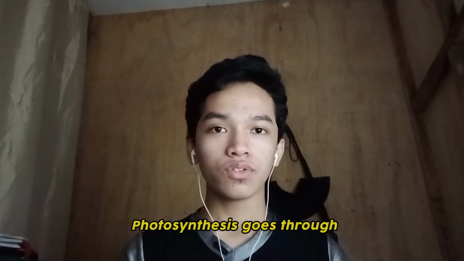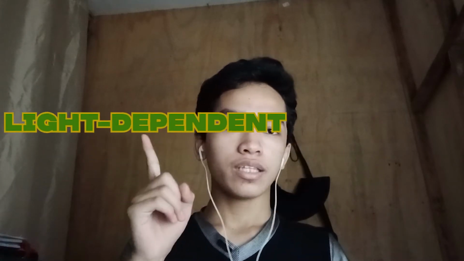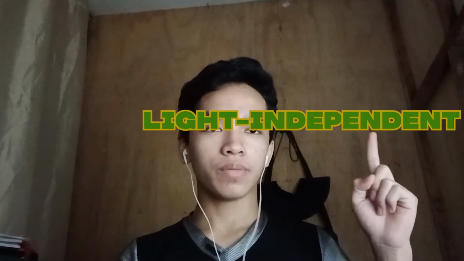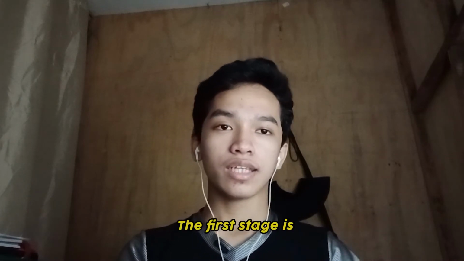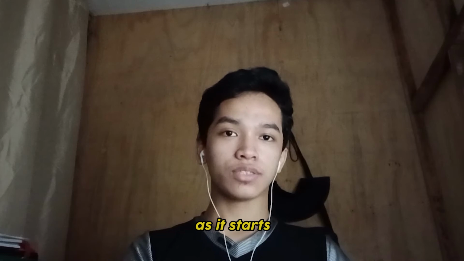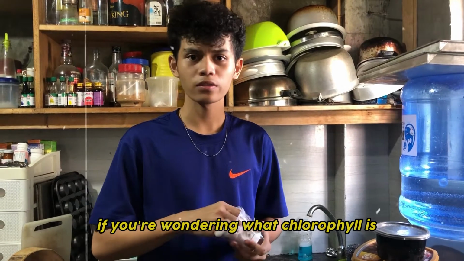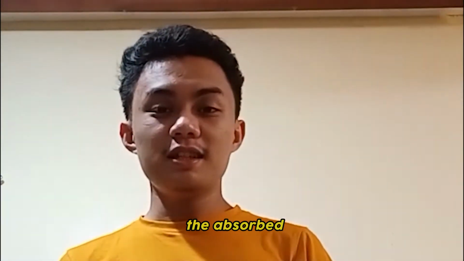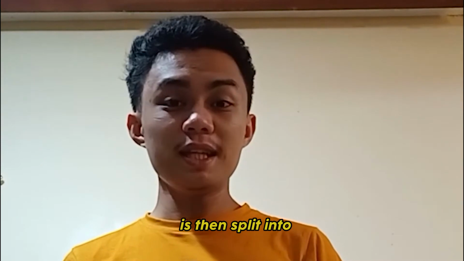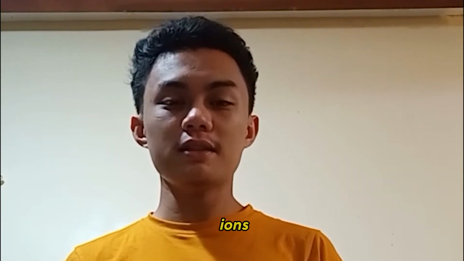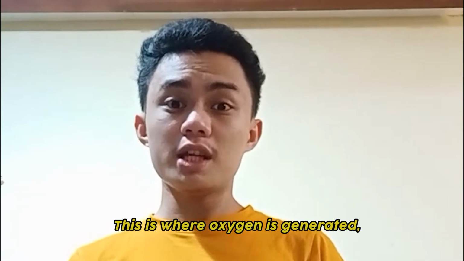In the chloroplast, photosynthesis goes through two stages. First is the light-dependent reaction, second is the light-independent reaction. The first stage is dependent on light as it starts when photons from sunlight strike the leaf. Then it excites the chlorophyll and activates electrons. If you're wondering what chlorophyll is, then Google it, you lazy. Back to the process. The dissolved water is then split into hydrogen and oxygen ions. This is where oxygen is generated.